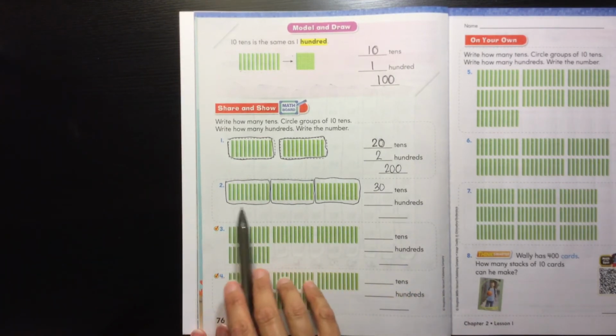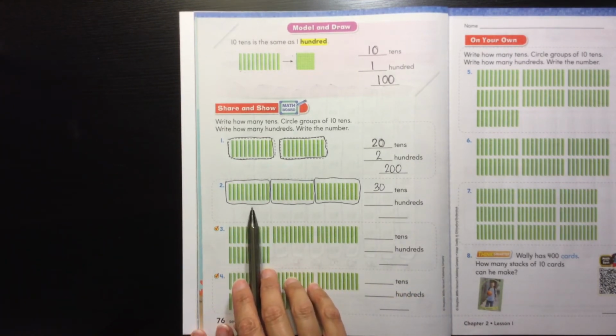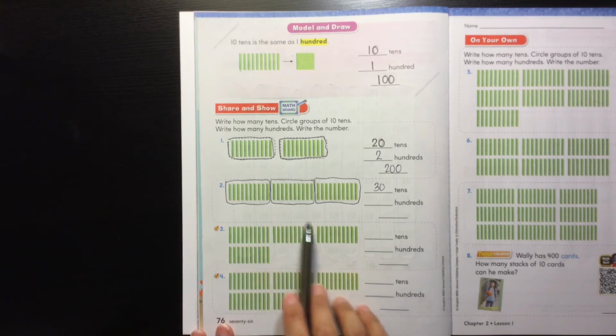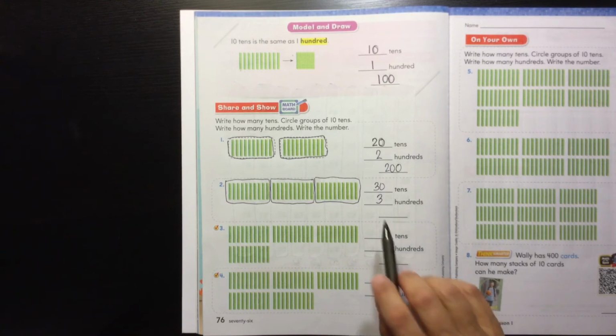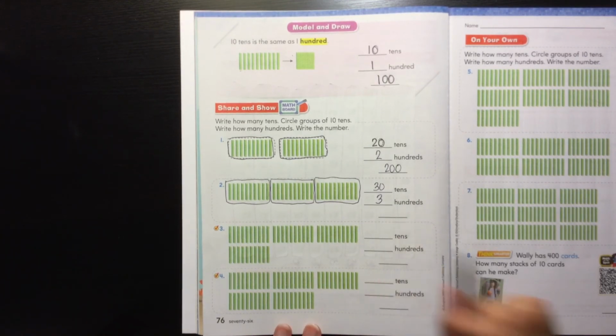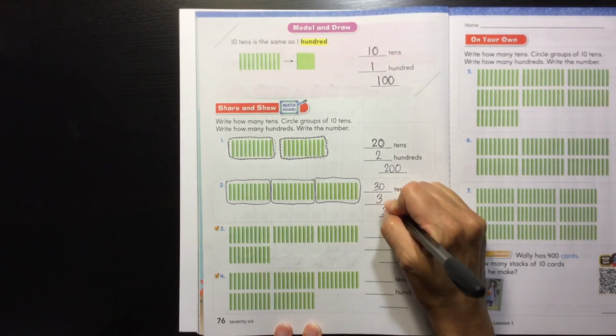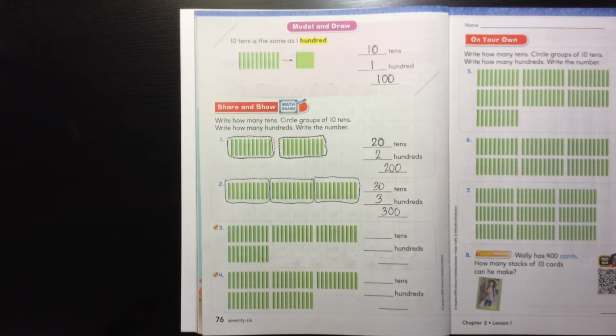Every time we circle 10 tens, that is 100. So there are 1, 2, 3 hundreds. To write the value of that number, we write 300.